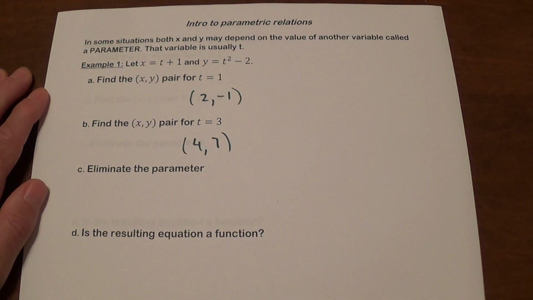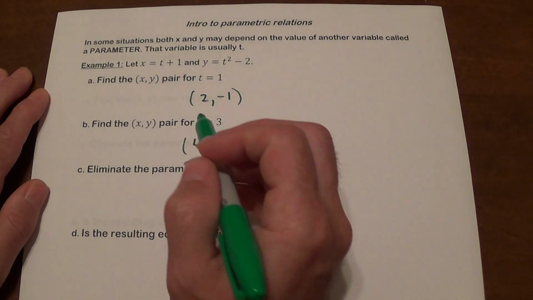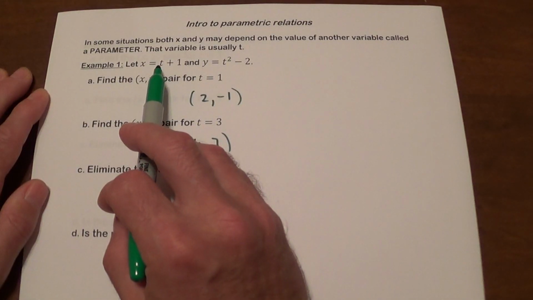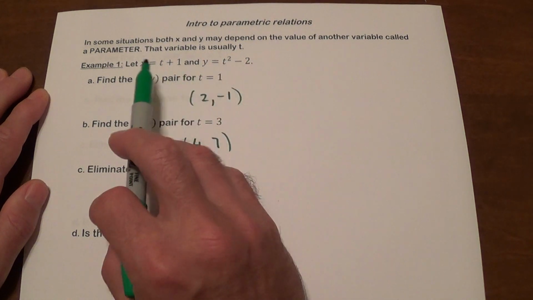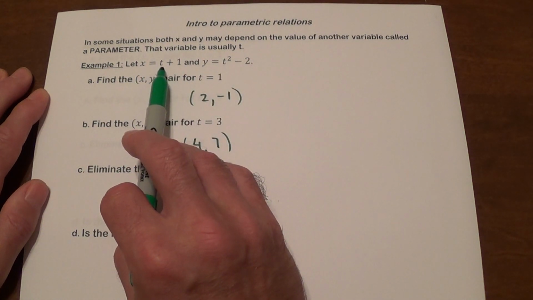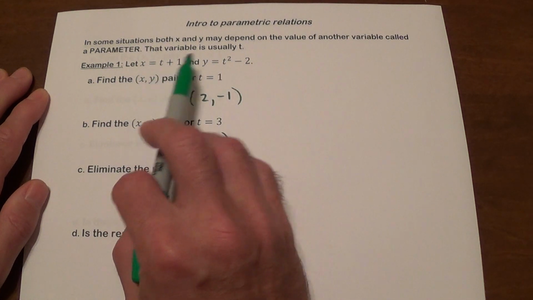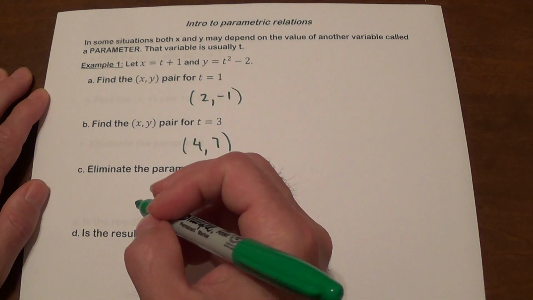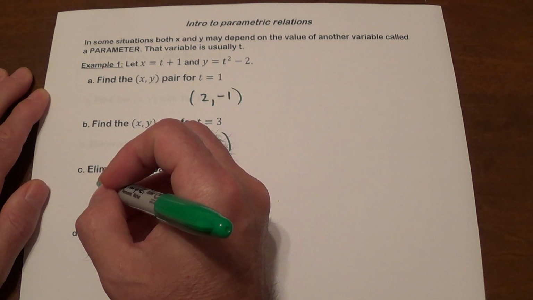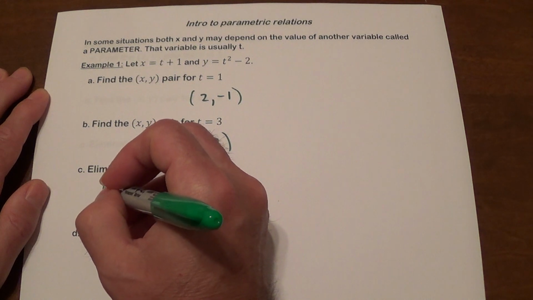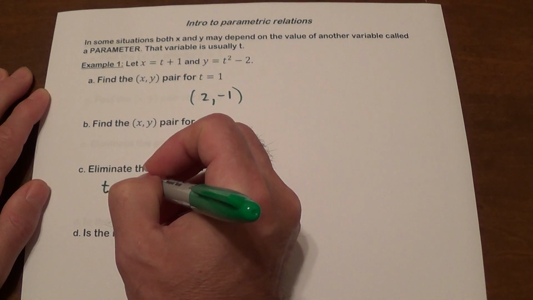Eliminate the parameter. That sometimes can be a challenging step, but in this case it's not. What we want to do is solve one of the equations, whichever one is easier, in this case this one, for t, and then substitute that into the second equation. Solving the first equation for t, t equals x minus 1.